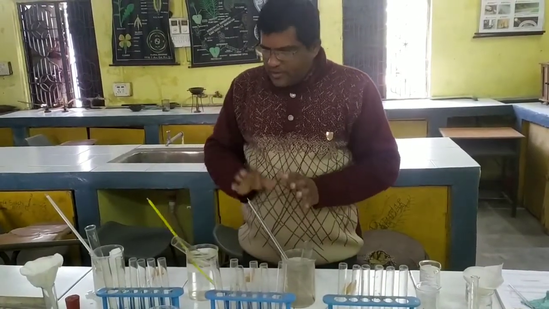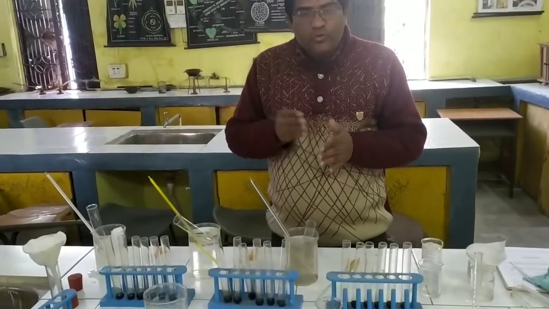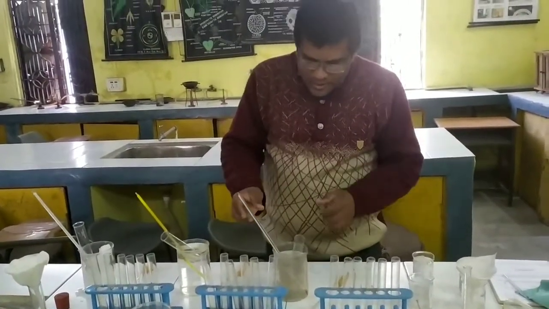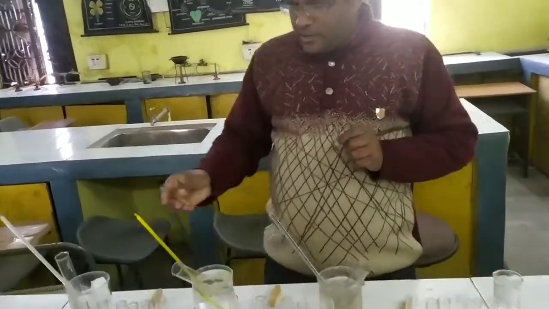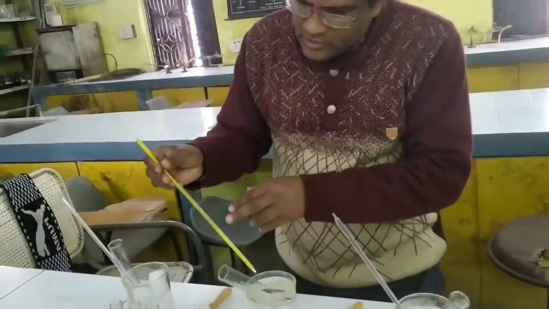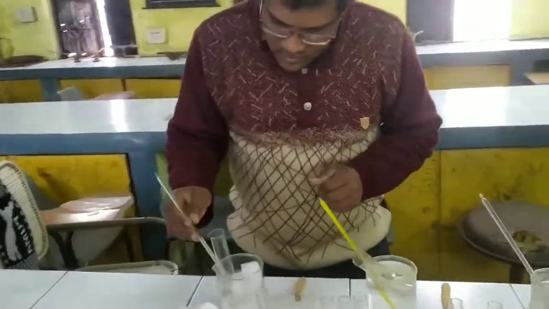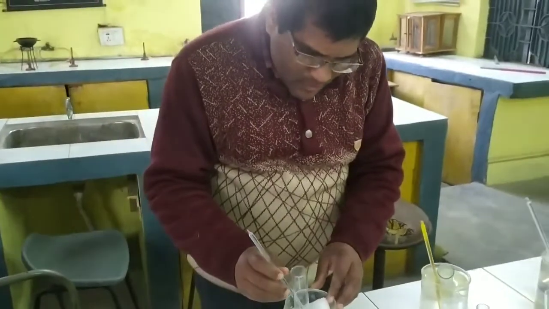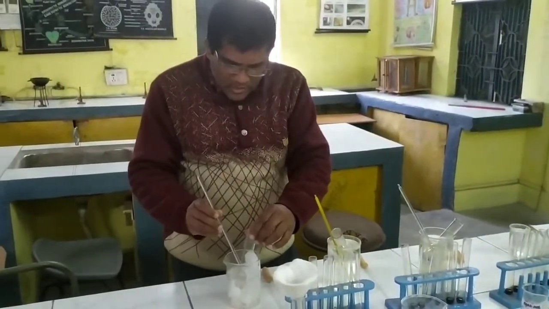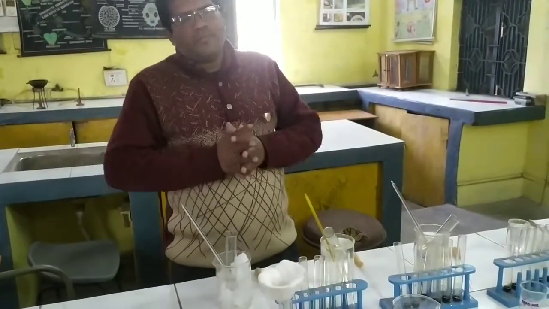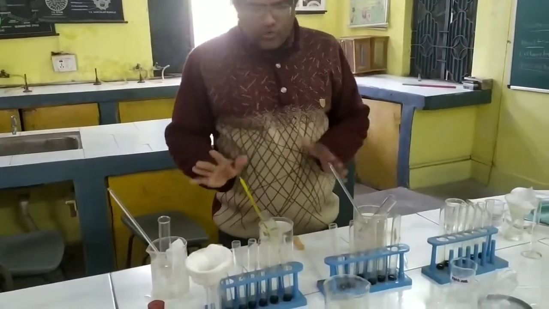Now, for boiling, we have to use the gas burner to heat the water, and this temperature now is more than 50°. Here I have to check the temperature again, this temperature is 37°, and here we have to maintain less than 5° temperature, or 5° temperature is required. So this is all the setup and procedure.